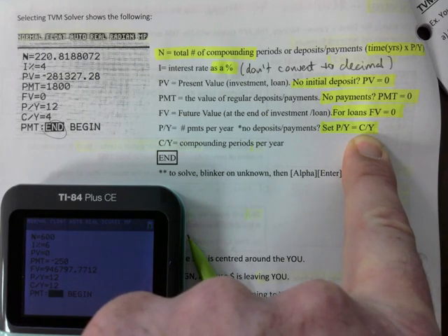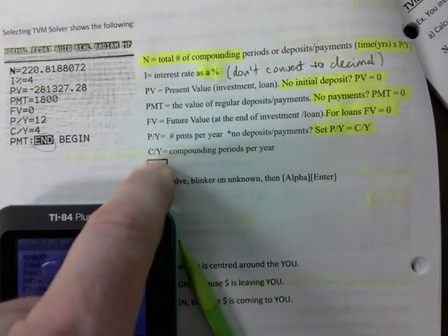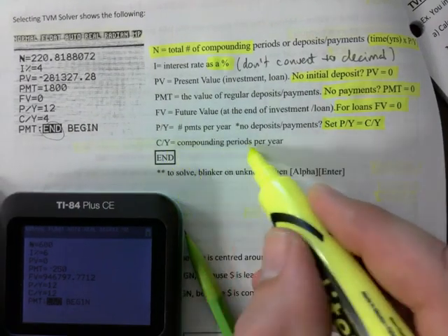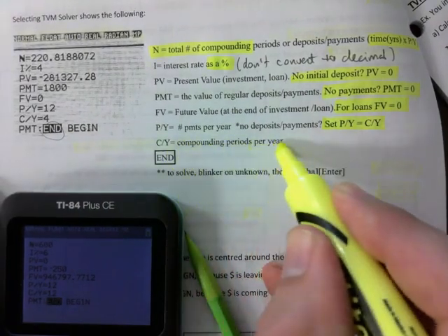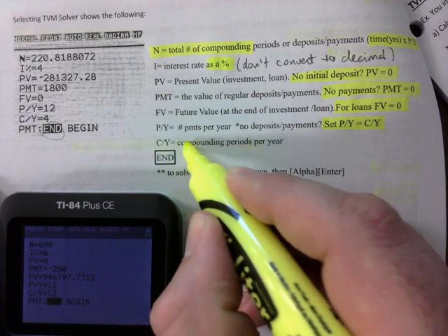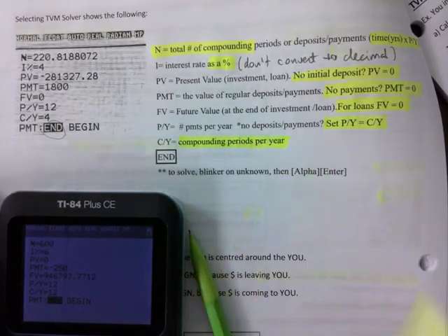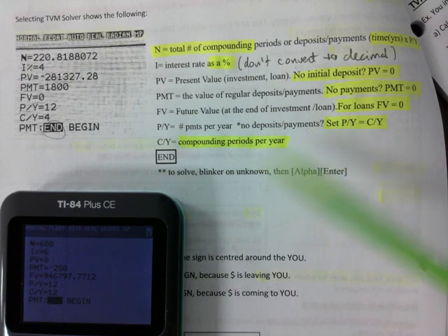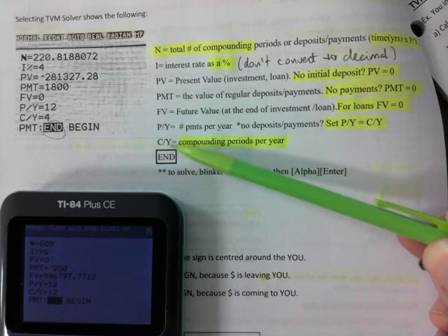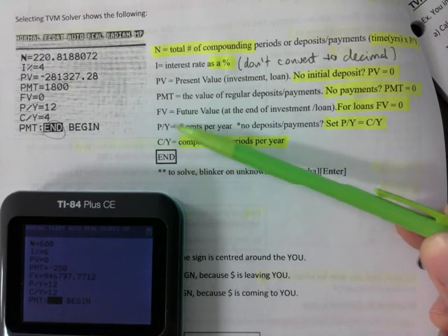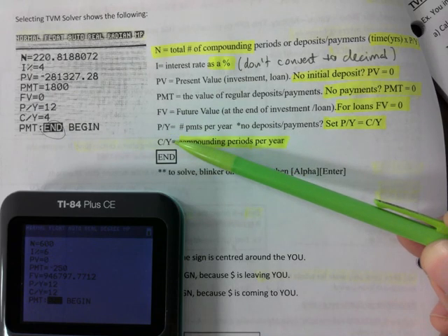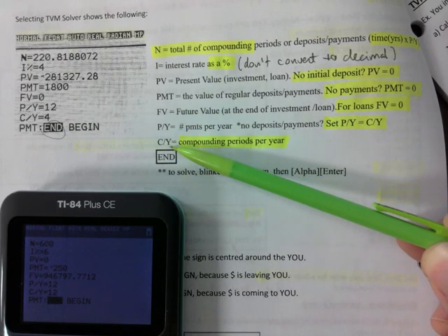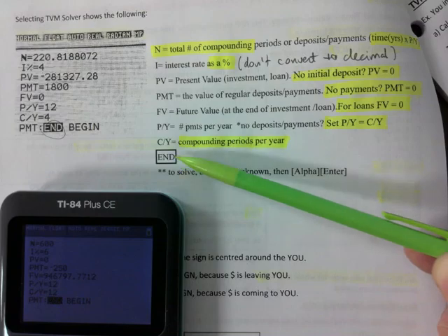What in the world is CY, Mr. Dixon? CY stands for compounding periods per year. That's important. If there are no deposits or payments, these two will be set to be the same. So if compounding is 12 and there are no regular payments, then this is 12 and 12. And we always set it to end.